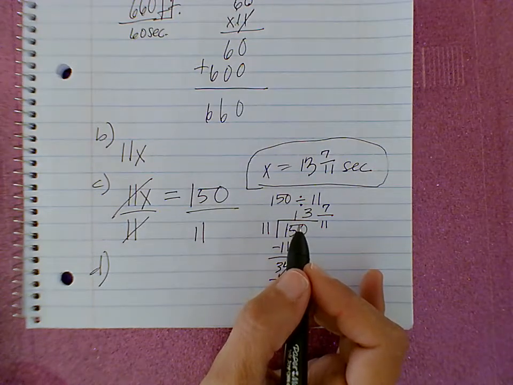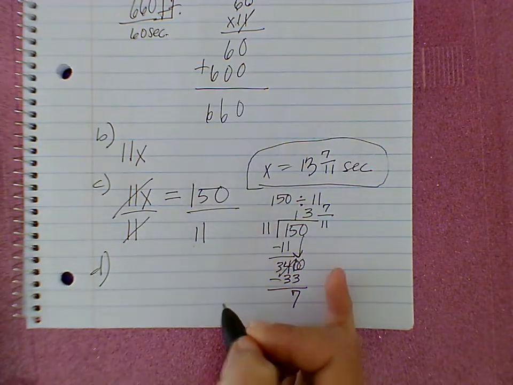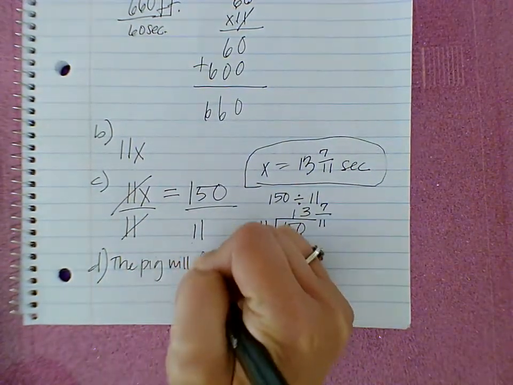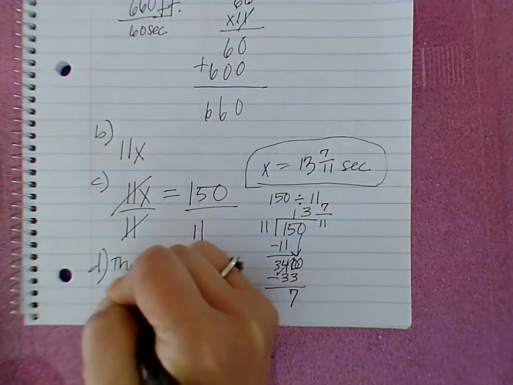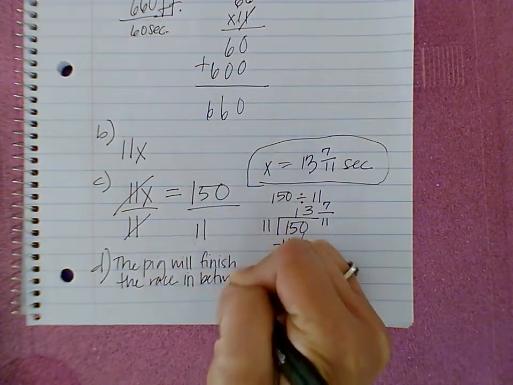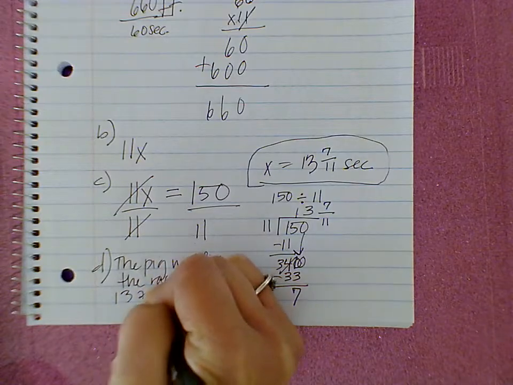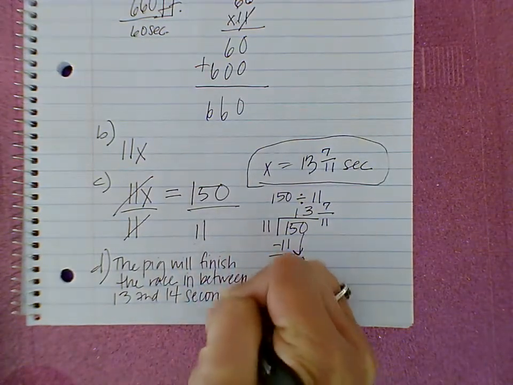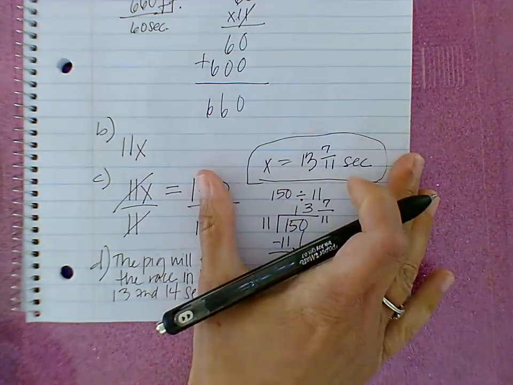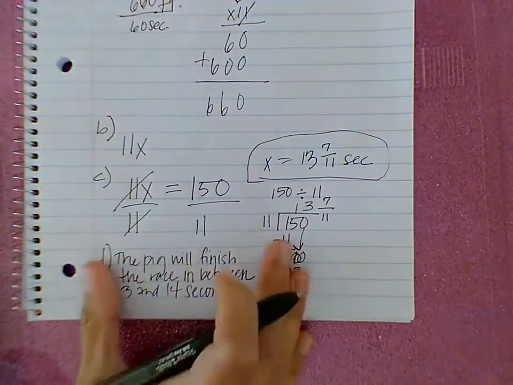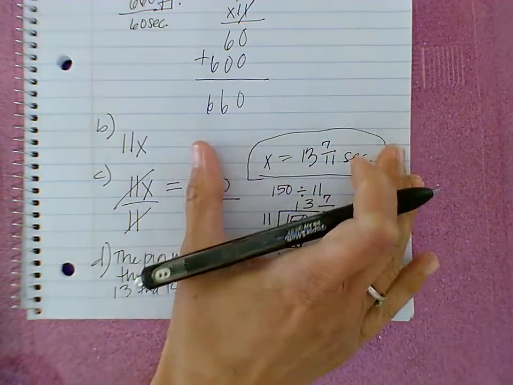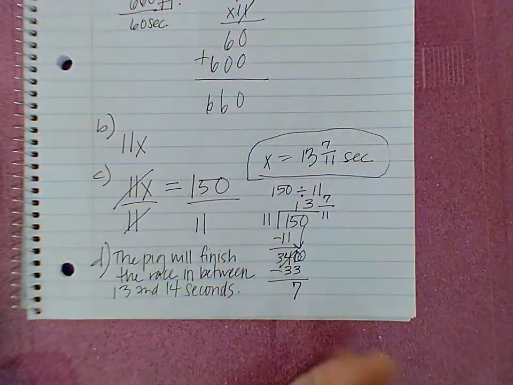So D, about how long will it take Hammy to finish the race? Please write me a complete sentence. Yours may be different than mine. That's okay, as long as it's a reasonable answer. You've got data to support it. This is your argument. This is your evidence. Analysis. Same process in language arts and math, just with numbers.